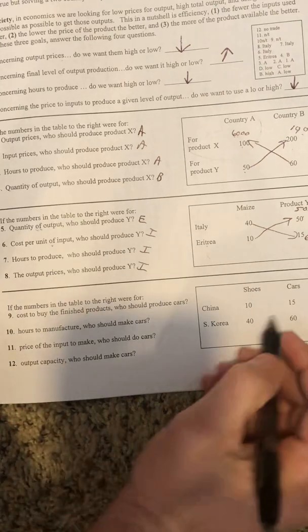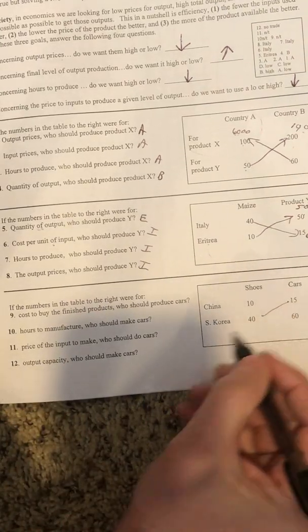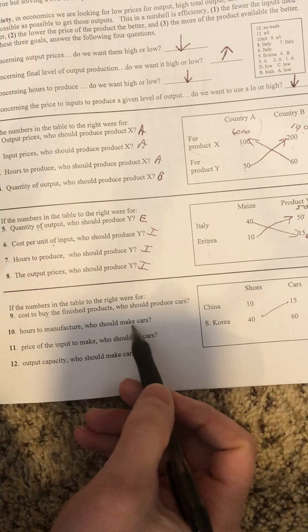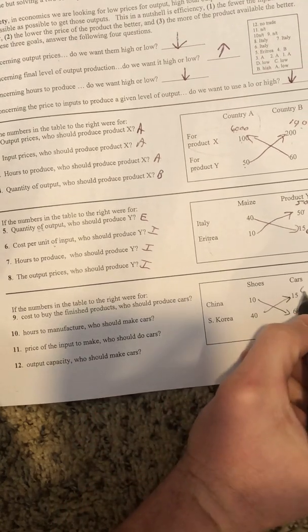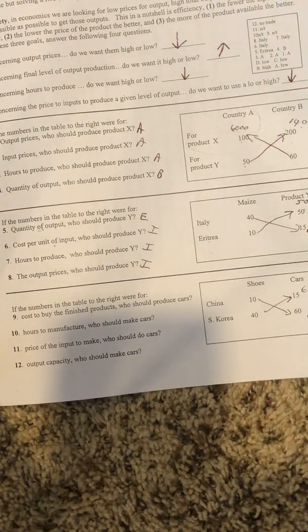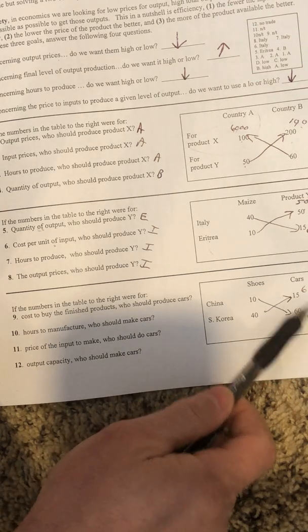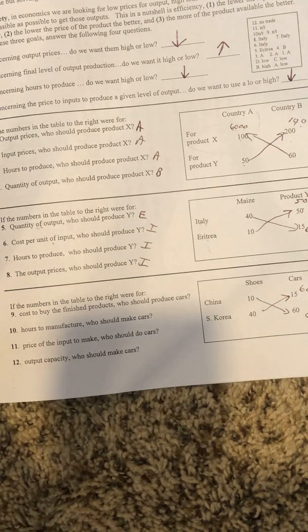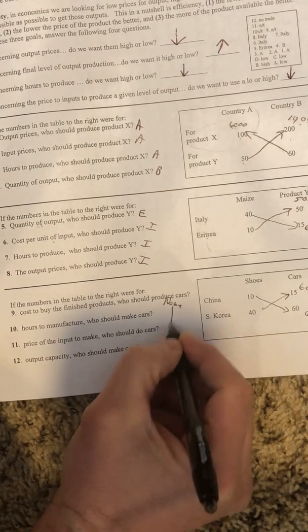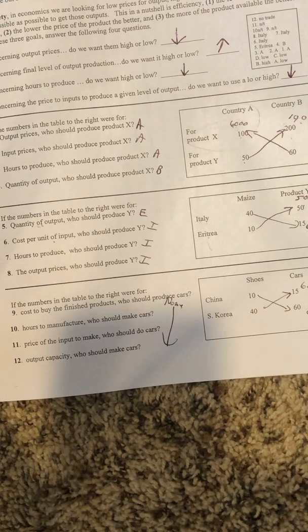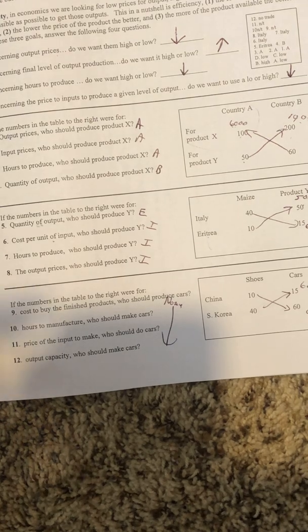All right, now this last one. Let's say it's who should make cars. If we cross multiply towards cars, it's 600 and 600. In that case, both countries have the same opportunity costs for both cars and shoes, so neither would have the advantage. So just put none and cross that all the way down. They shouldn't trade with each other because neither one would benefit. All right, so this is the first worksheet. When you get done with this one, go on to the next one.